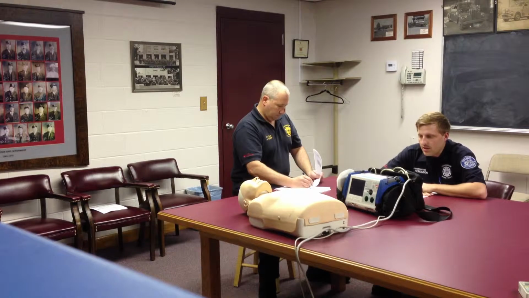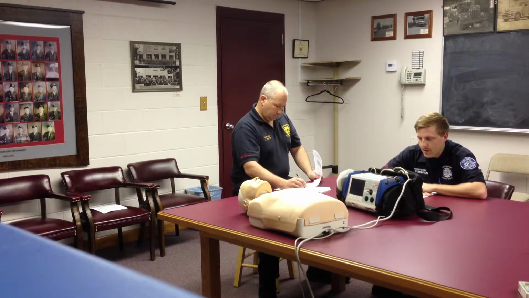This rhythm is SVT. This patient is symptomatic due to the rhythm. I'll treat the patient with the following: BSI, assess the ABCs, secure the airway, O2, IV, monitor, pulse ox, vital signs, patient history, physical exam, 12-lead EKG.